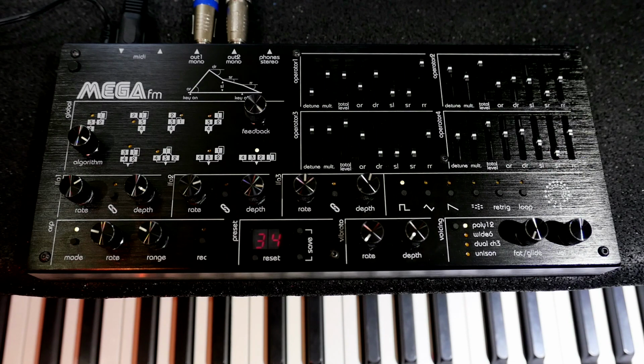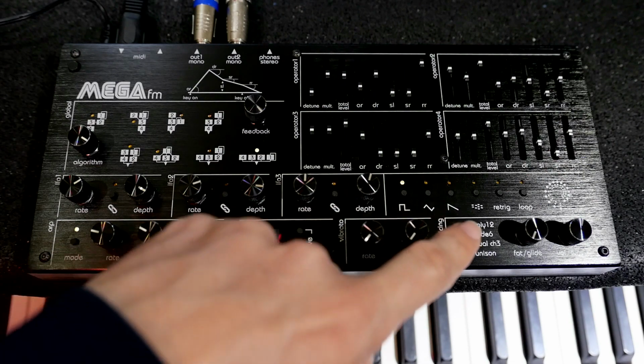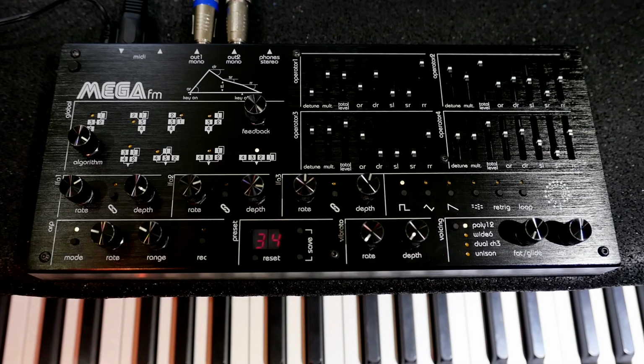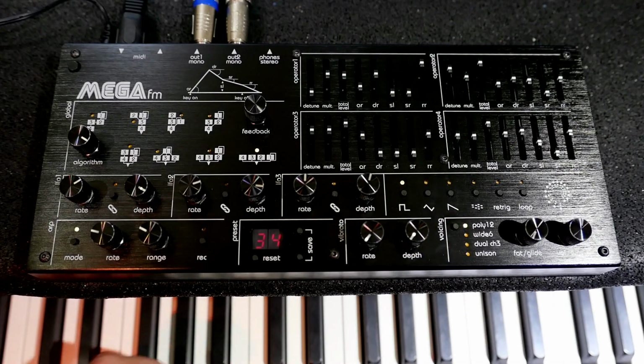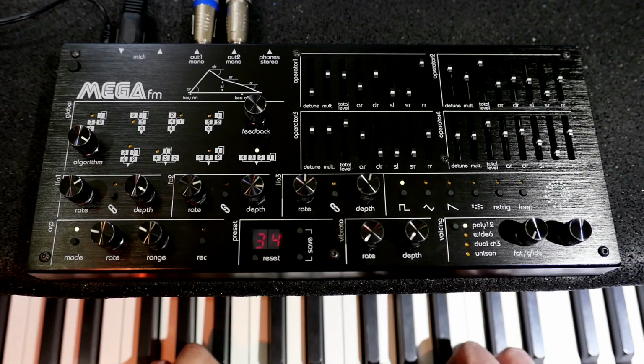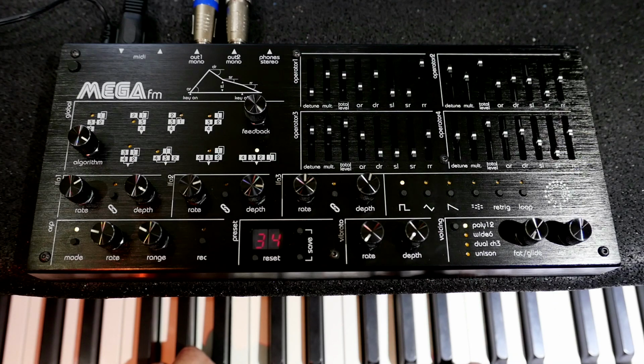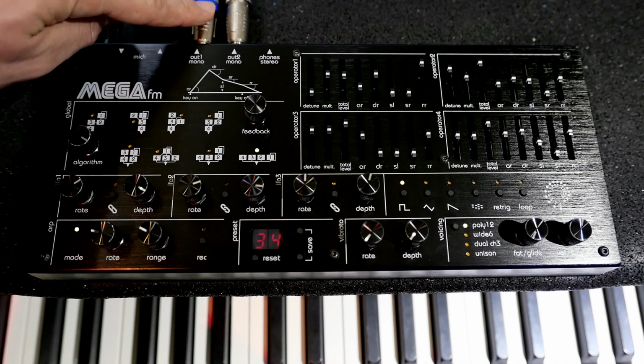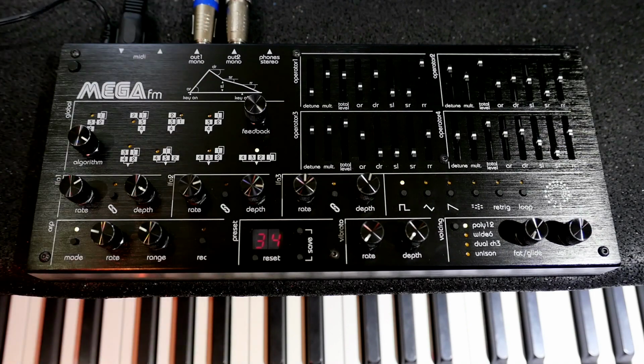Press the voicing button to toggle through the 4 available voice modes. Poly 12 mode uses output 1 for the 6 voices of chip 1 and output 2 for the 6 voices of chip 2. If nothing is plugged into output 2, both chips are summed to output 1.